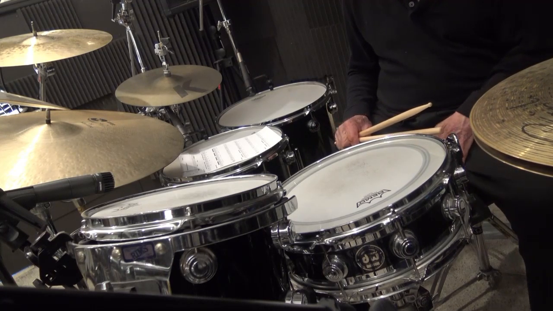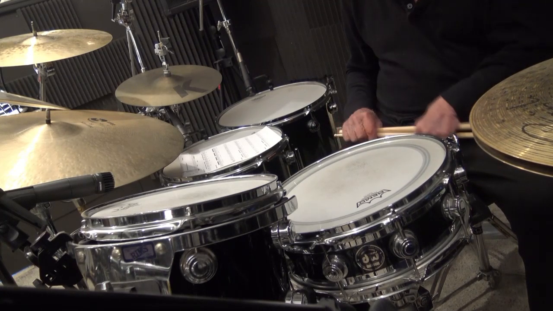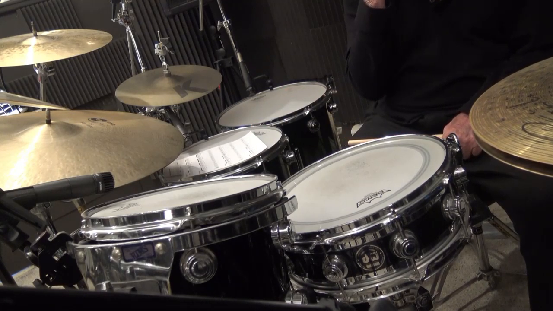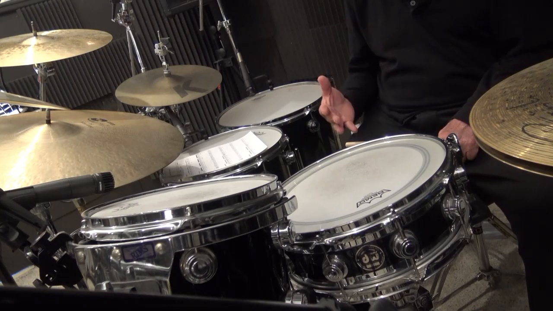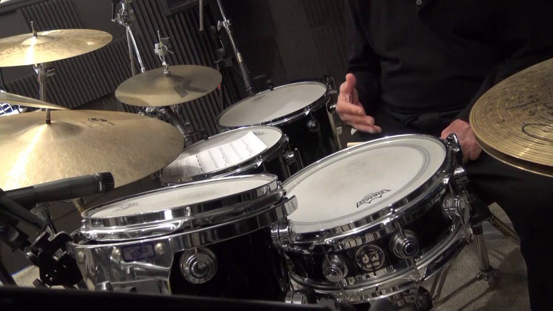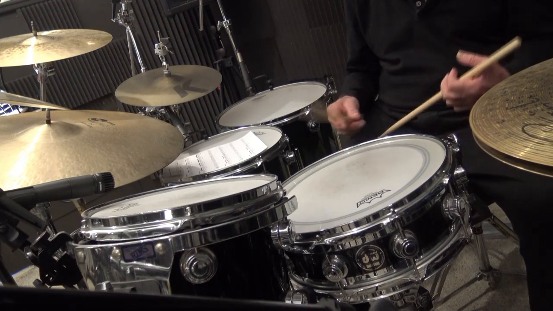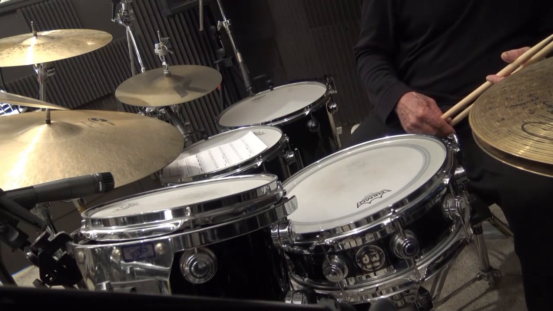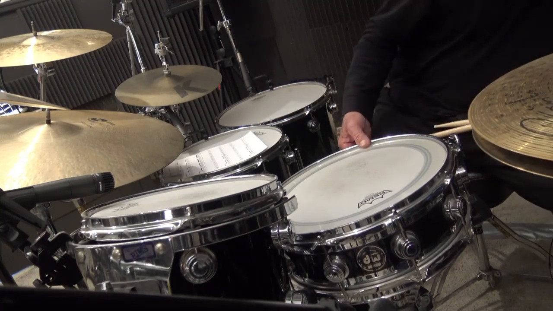Okay, let's go to the second measure. All right, the second measure of page 37 in Ted Reed's book. I'm just going to play the line first on the snare drum. I'm going to use alternate strokes. Then I'm going to break it down. Okay, so what do we have here?